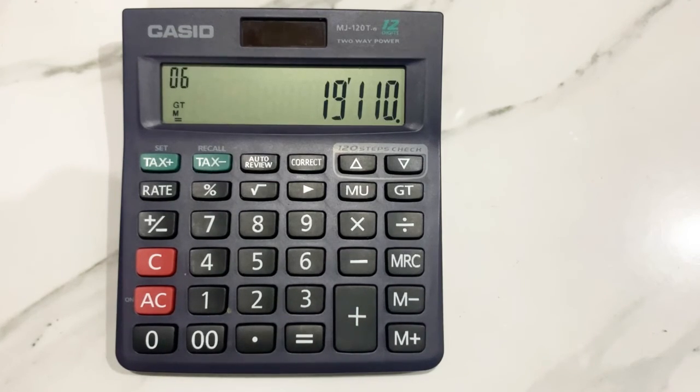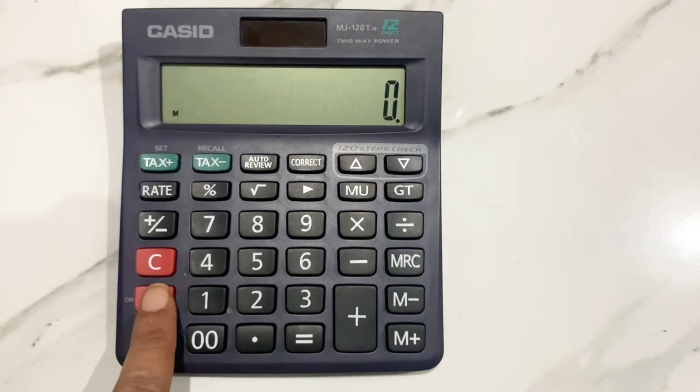So this is how you can calculate 9% off any price using your calculator.